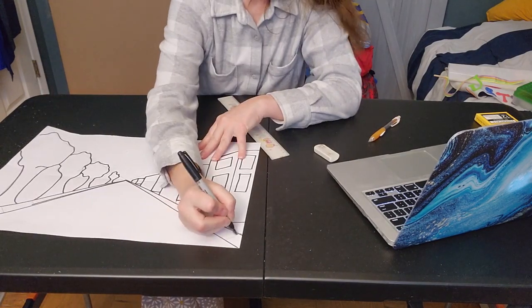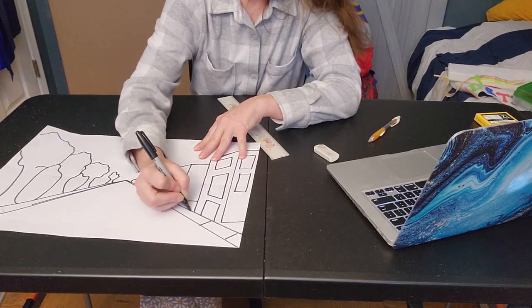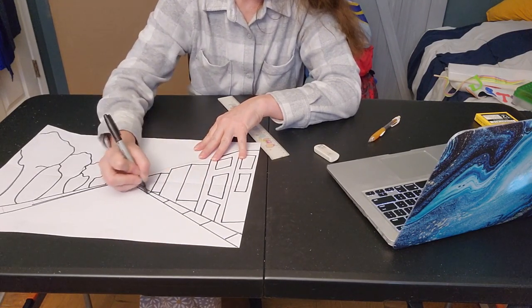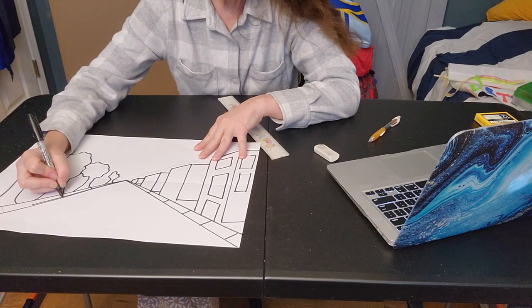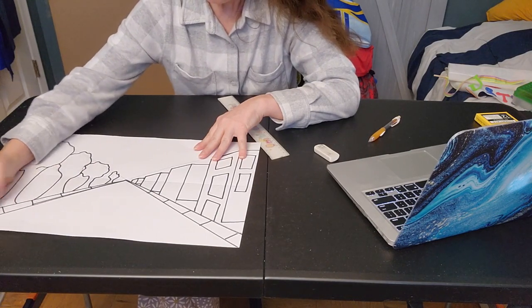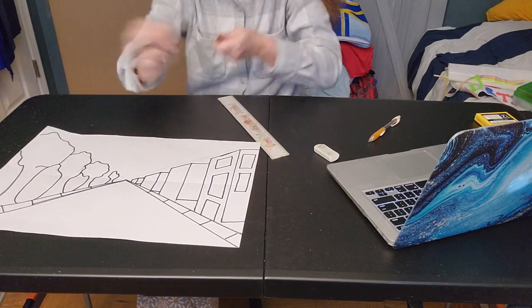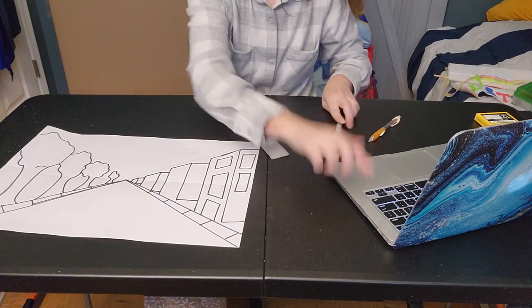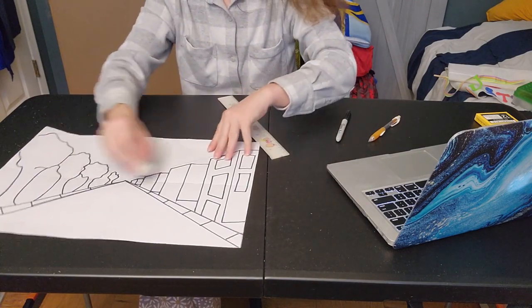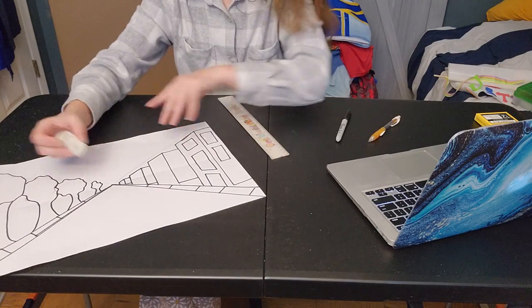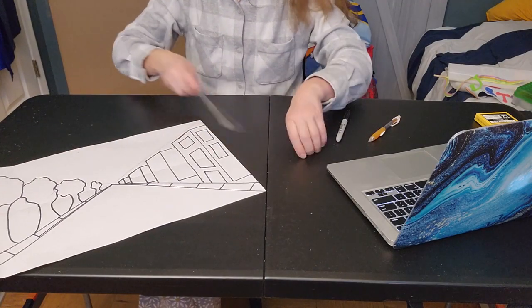Then the lines on my sidewalks, I'll go over those in Sharpie. Now, I'm going to erase anything that is exposed. And in actuality, I forgot.